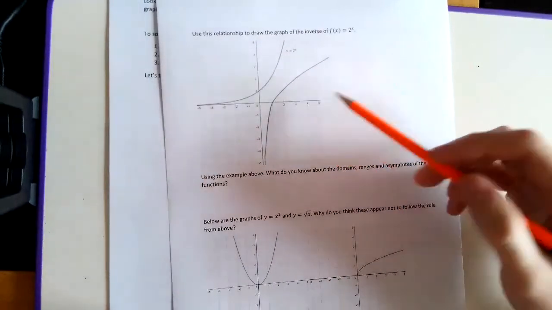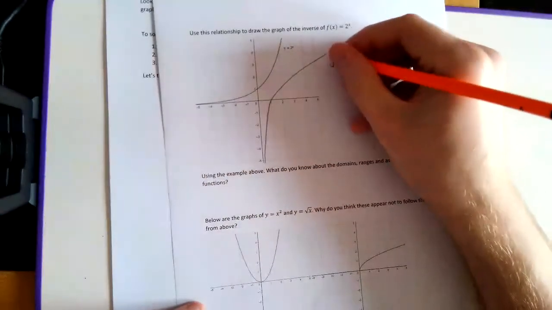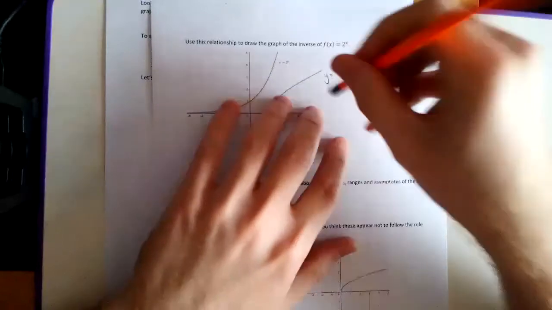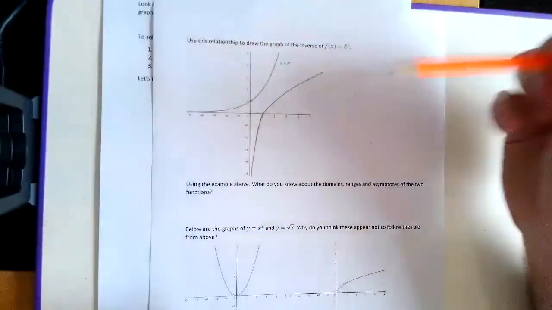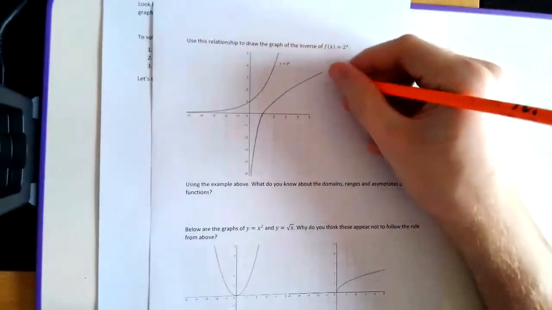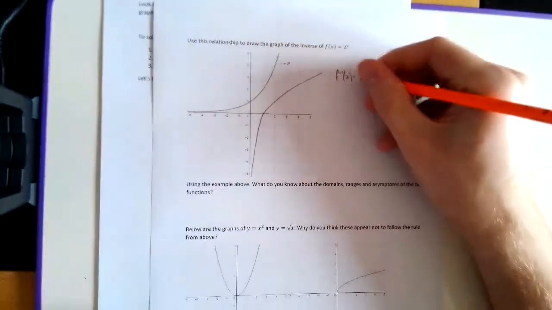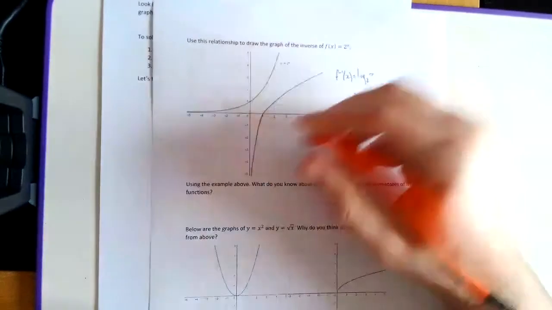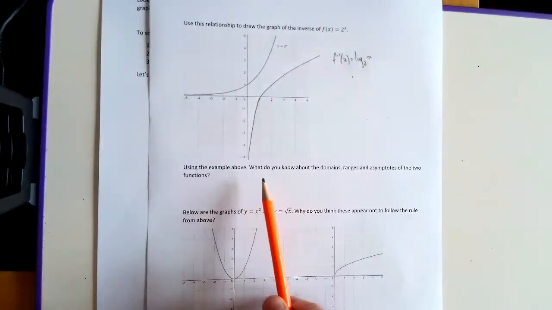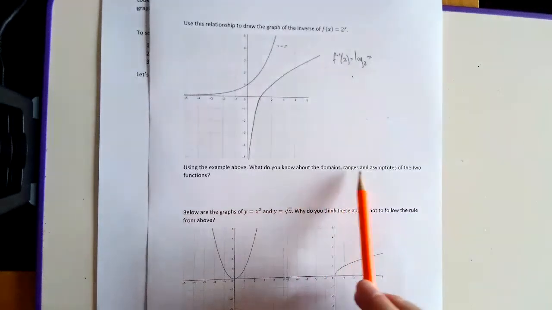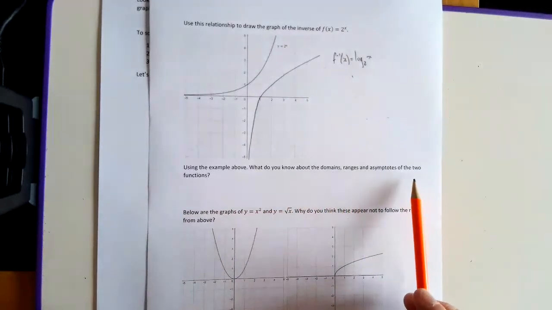And in fact, because you've done logs, you know that the inverse of 2 to the power x is log base 2 of x, and that's the graph of log base 2 of x.